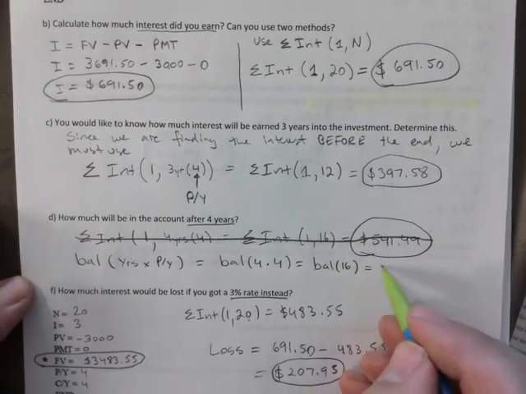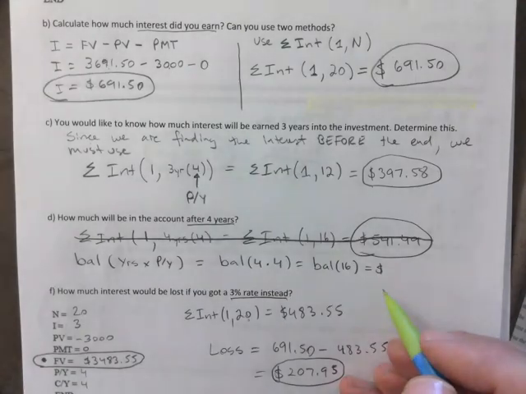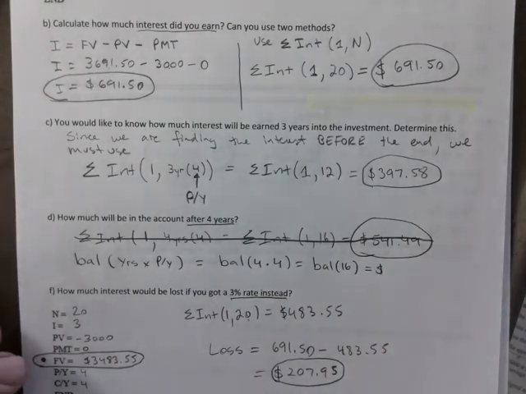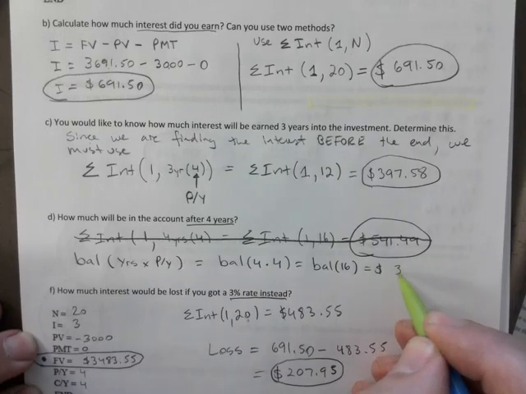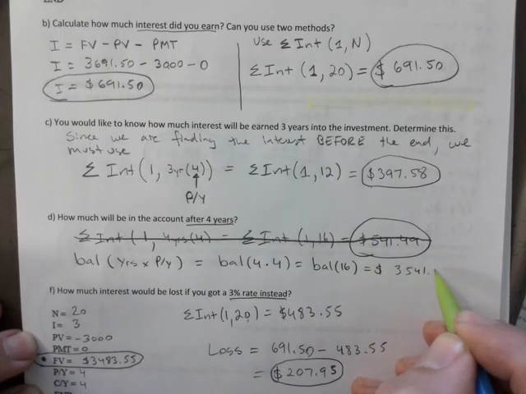And I won't ask you to redo it because technically we have to retype all those numbers and resolve. So just follow me here. That would be, here it is, $3,541.49.